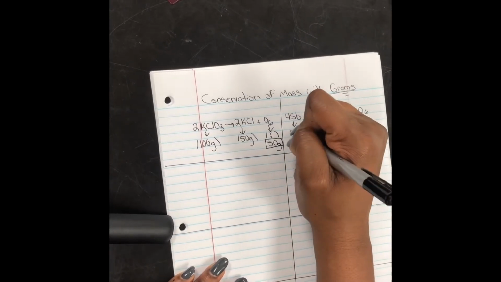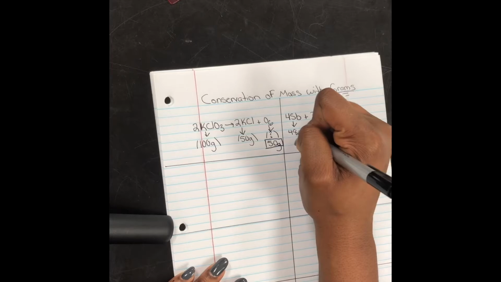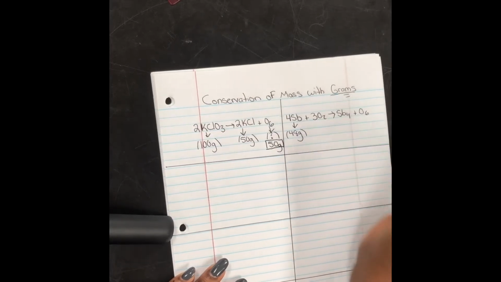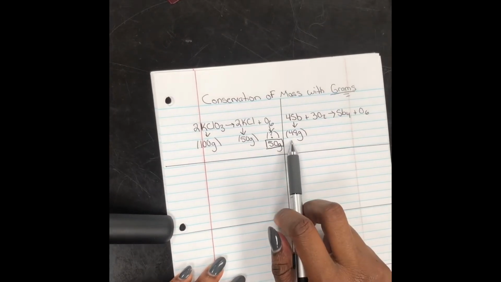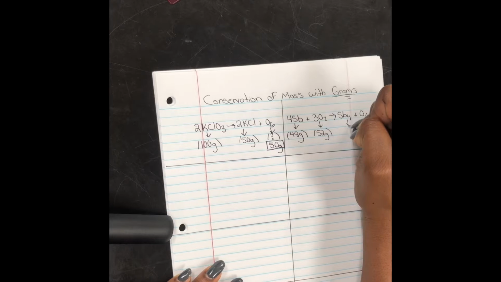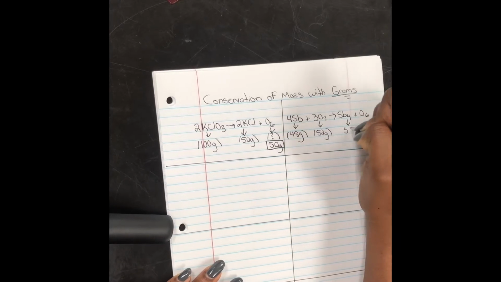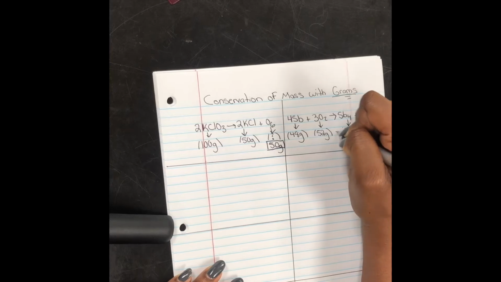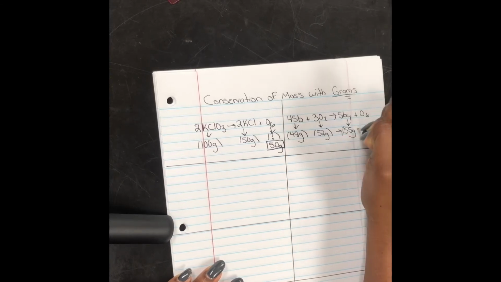On my reactant side, I have 48 grams, right? I know that this portion right here, they tell us, is going to be 52 grams. On my product side, I have 55 grams. And then here is the question mark.